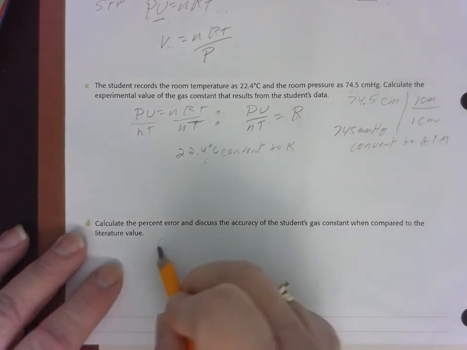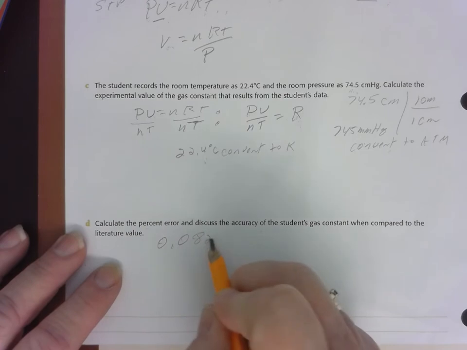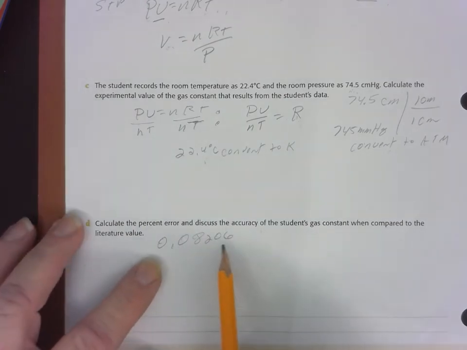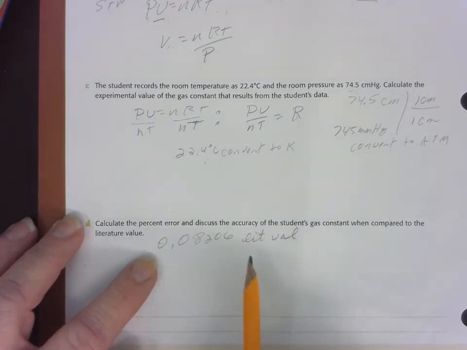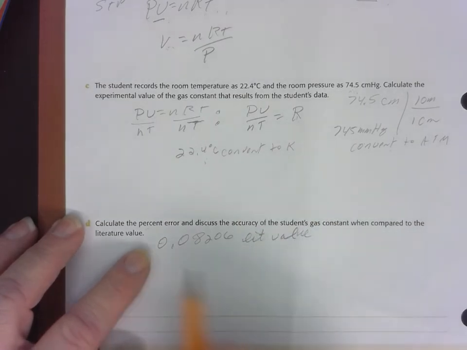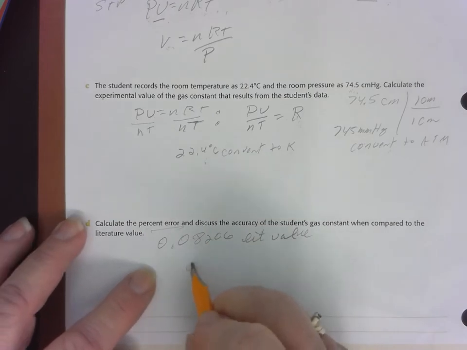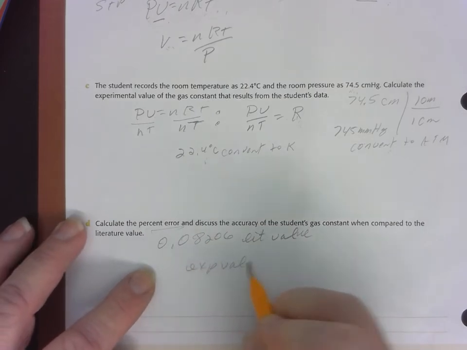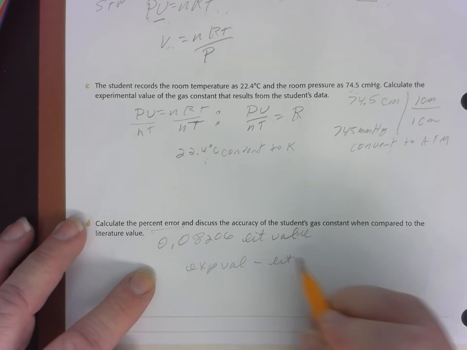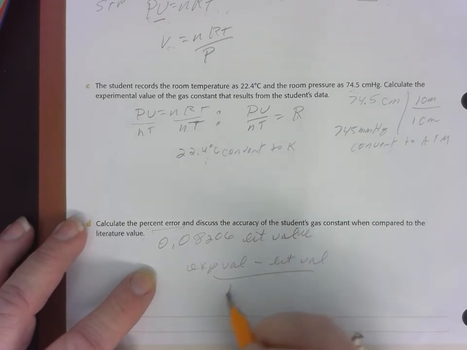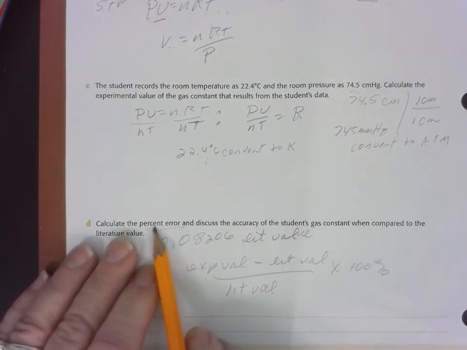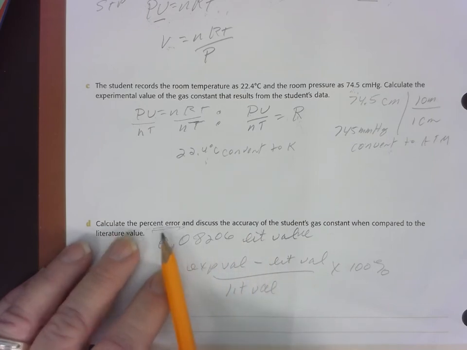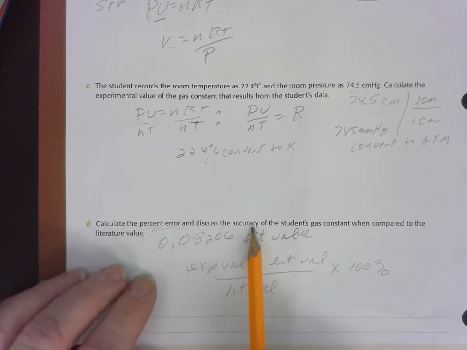So we know the literature value is 0.08206, and so you're going to have that as the literature value. And so remember our equation for percent error. We use experimental value minus literature value divided by literature value times 100%. And percent error has to do with accuracy. The smaller the percent error, the more accurate the result.